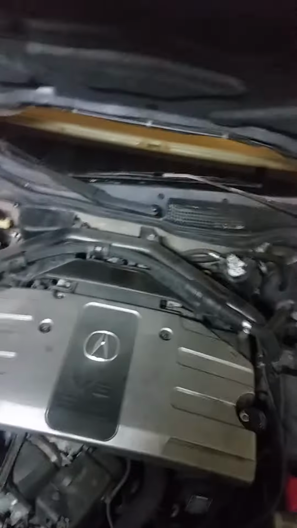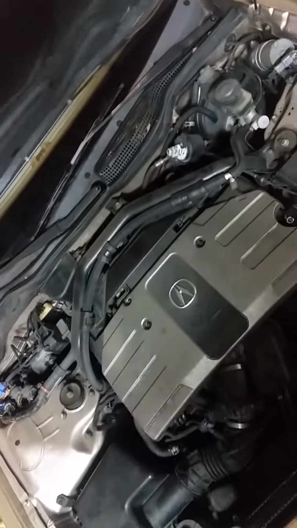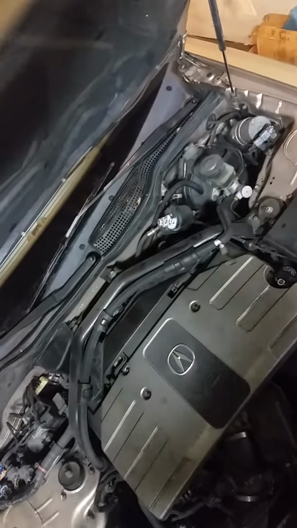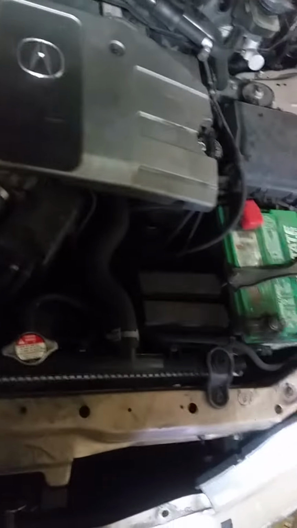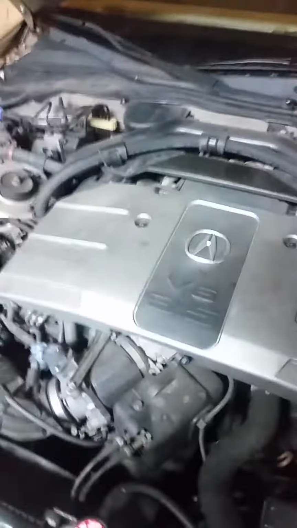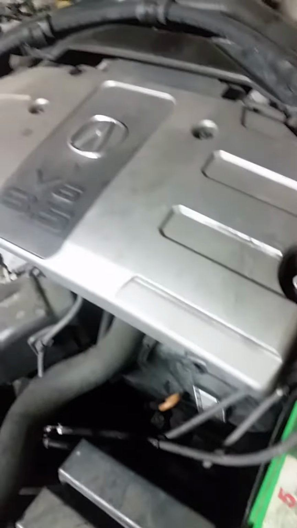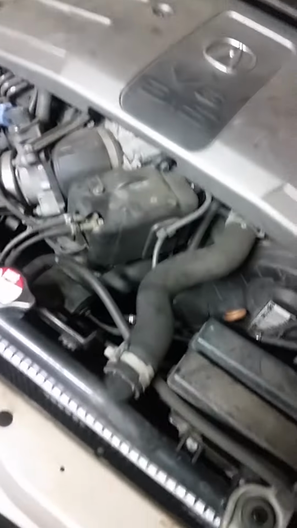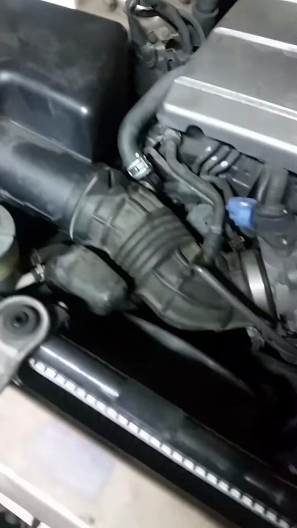And the joys of working on newer cars is that they are just very well dressed nowadays. So all these covers and prettiness. I'd have to take that off to even start to get to ignition coils and injectors, which isn't a problem. One of the things, okay, so the air intake is right there. I could peek in there.